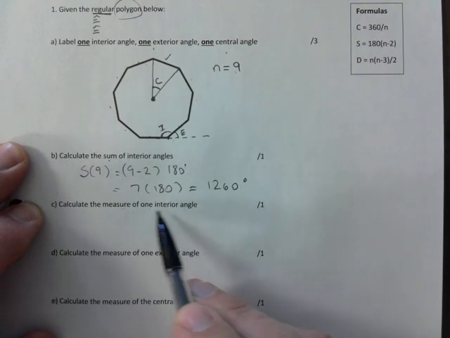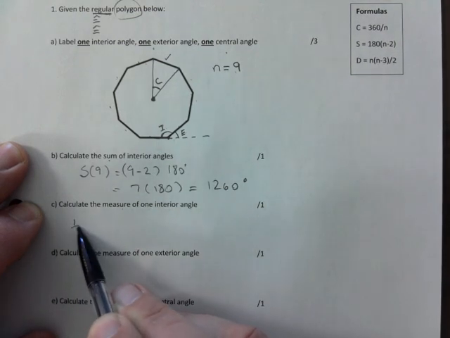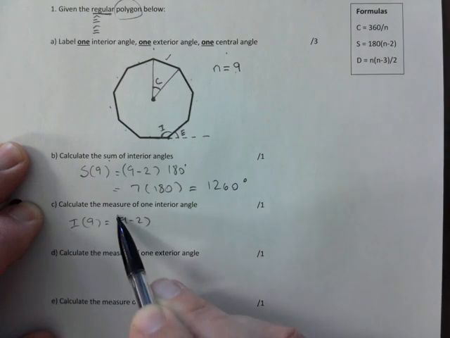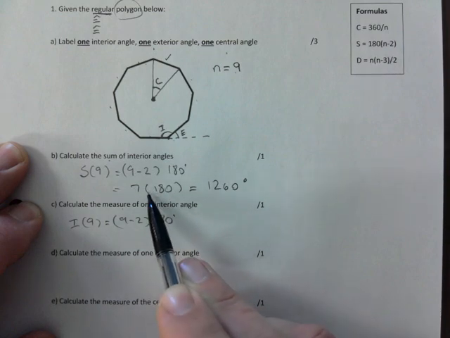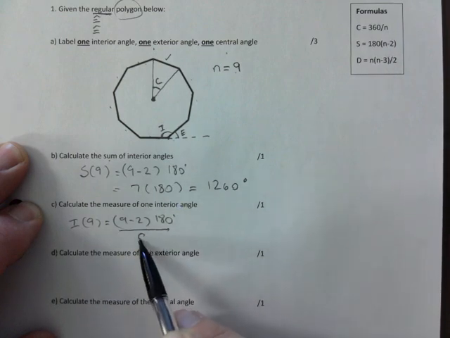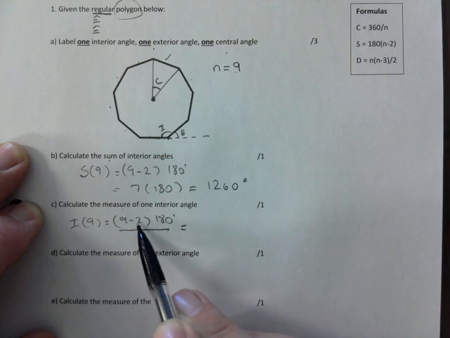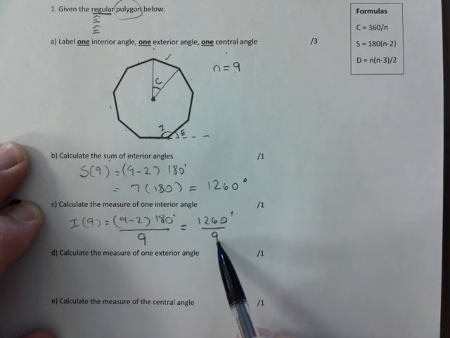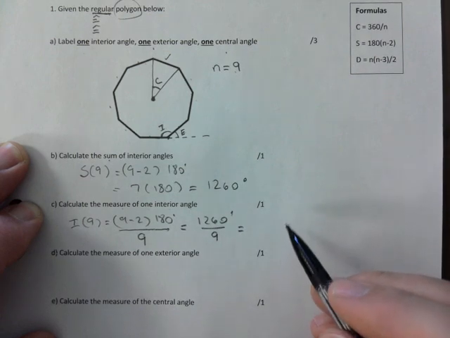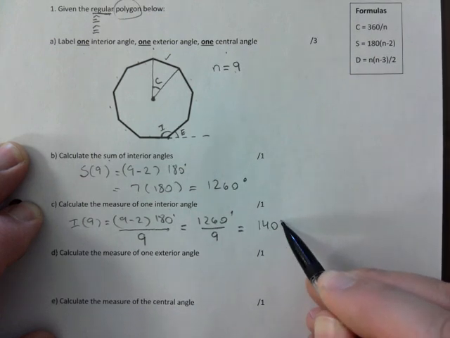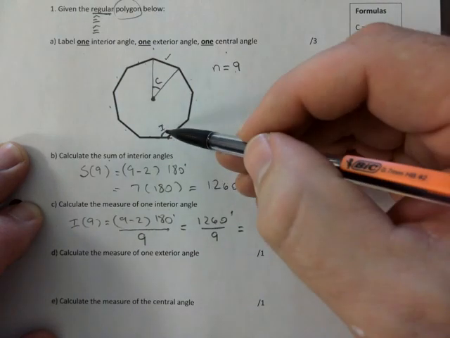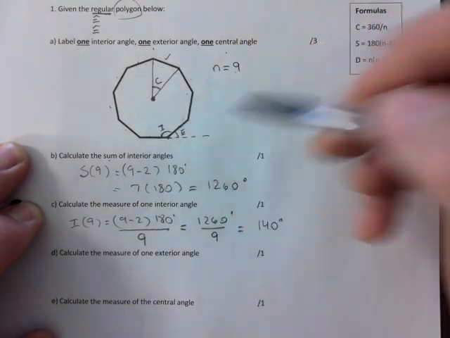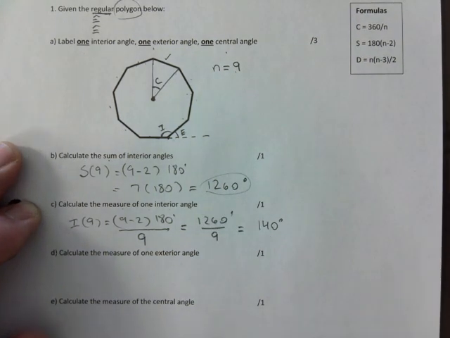Calculate the measure of one interior angle. So if you want to go with a formula, that'd be (n minus 2) times 180, which is exactly the same as before, divided by 9. So I know that the top is 1260. I'm going to divide it equally amongst the 9 angles that exist, and it's 140 degrees. Each interior angle is 140 degrees, to add up to 1260, right?